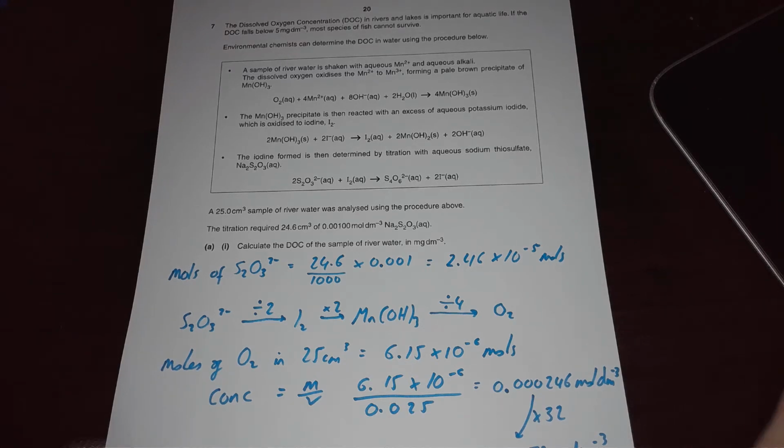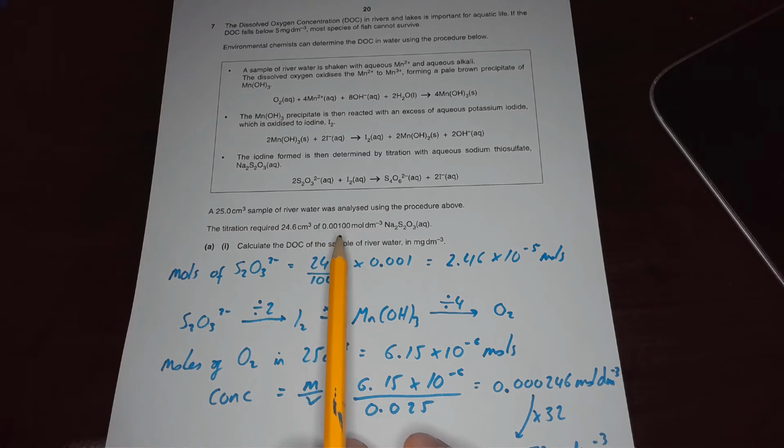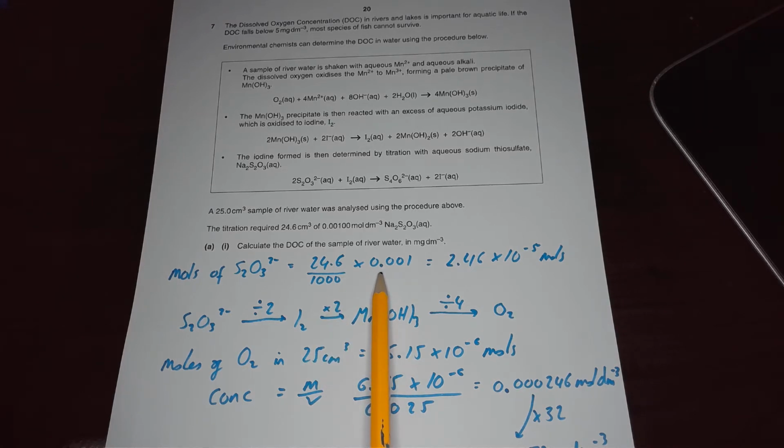Okay, so as usual, we start off with how many moles of thiosulfate from the burette were used. So we got the average titre, we got the concentration, very dilute. In this particular one, we're using river water, so probably not going to be a huge amount of oxygen in it. So we're starting with very dilute, and so we divide it by 1,000, times it by the concentration, and we get this number here, 2.46 times 10 to the minus 5 moles of thiosulfate.